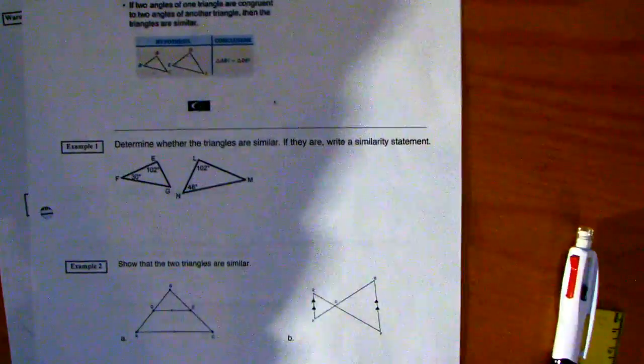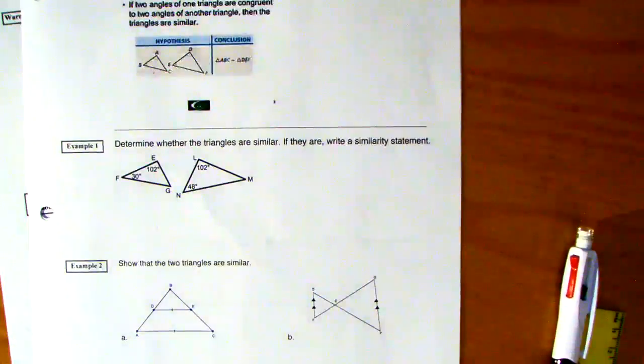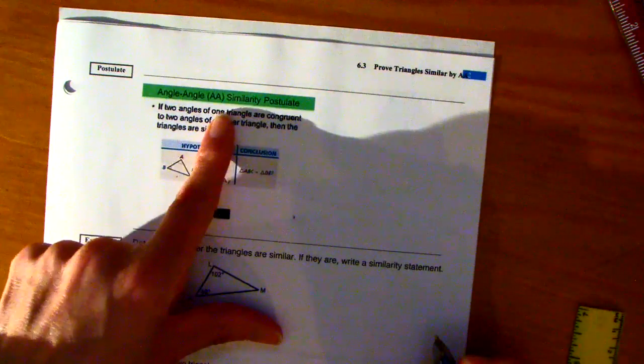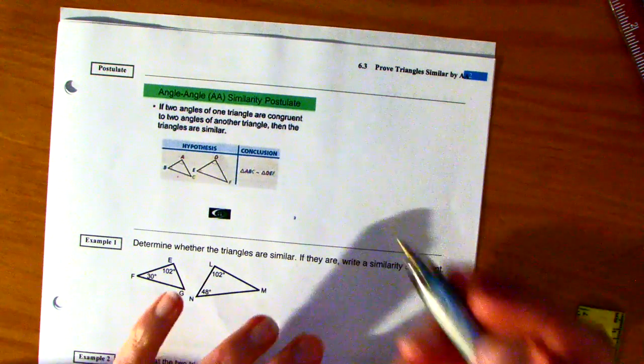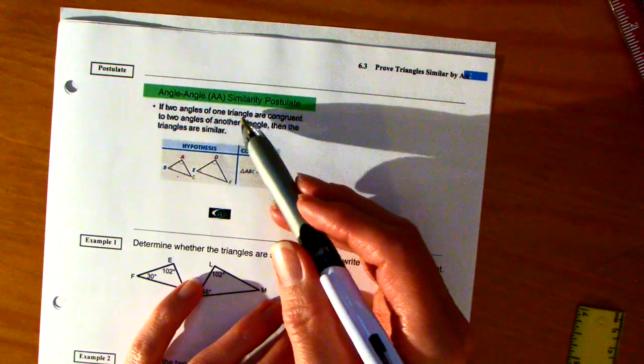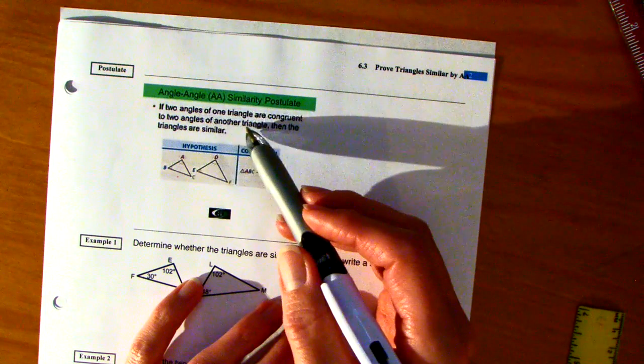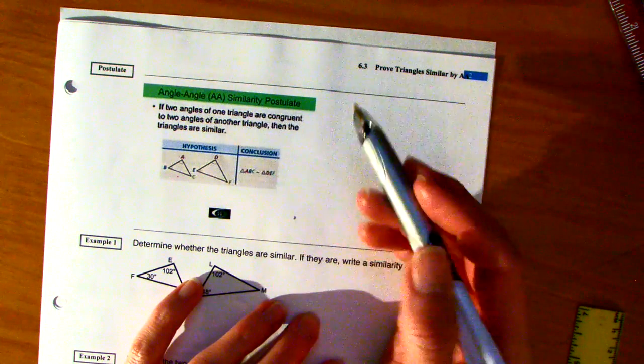Okay, next page. You ready for this? It goes fast now. So here we go. Angle similarity postulate. Hopefully this comes out nice when I photocopy it for you. If two angles of one triangle are congruent to two angles of another triangle, then the triangles are similar.